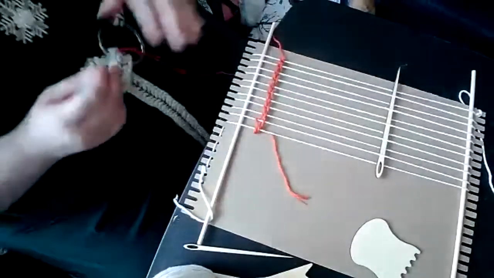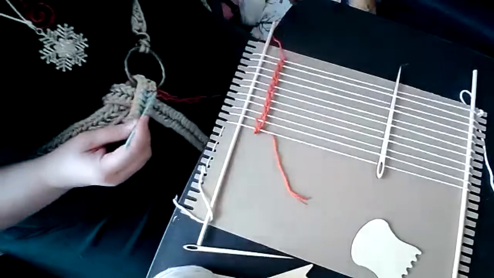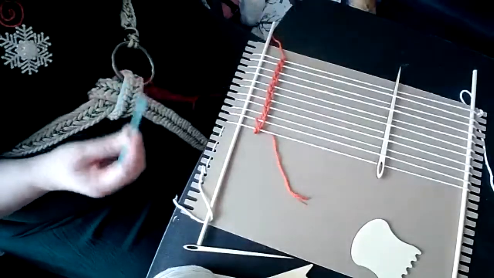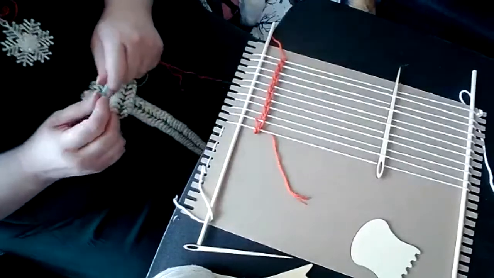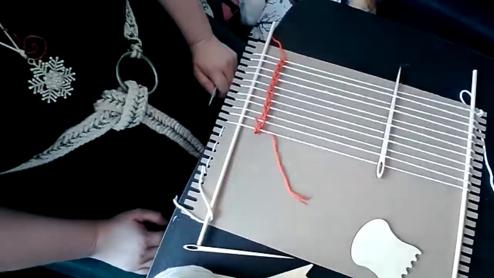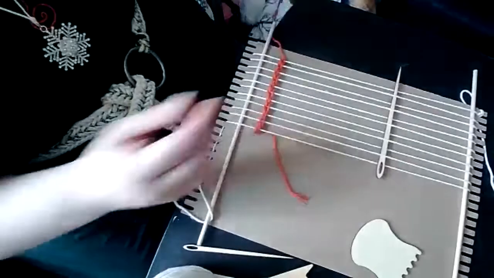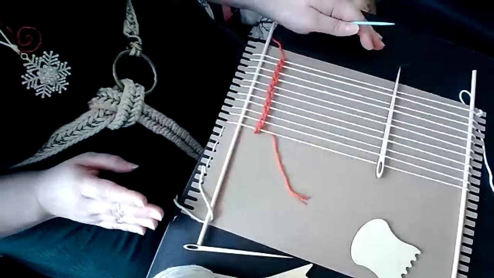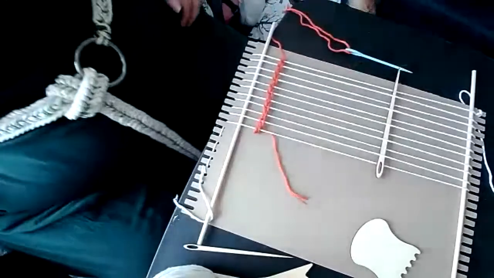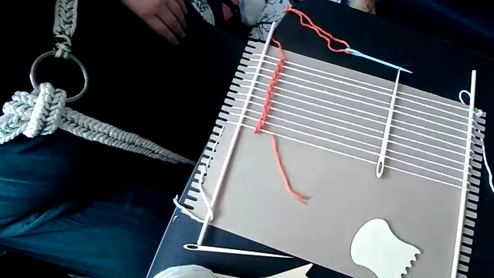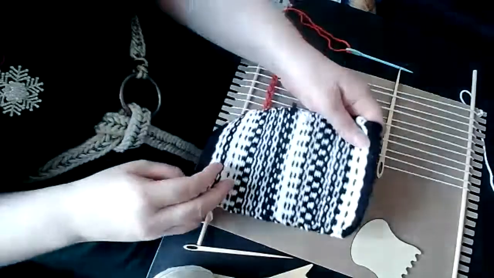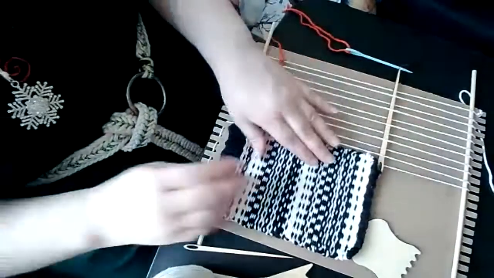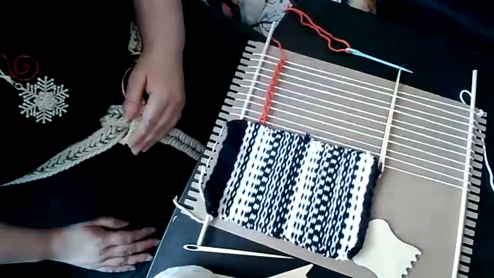Okay, so I did two passes the same color. That creates a solid line. So we'll call that color A. And now if you wanted to create some different effects with just playing around with colors, there's a lot of things that you can do.